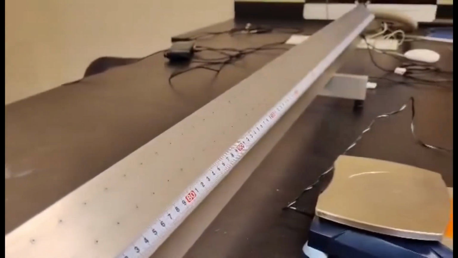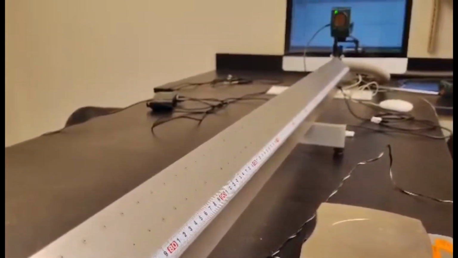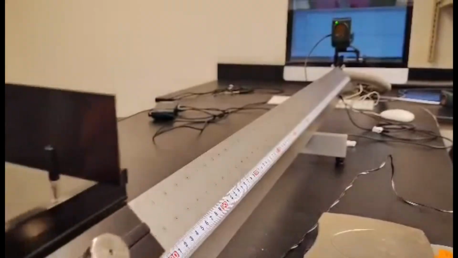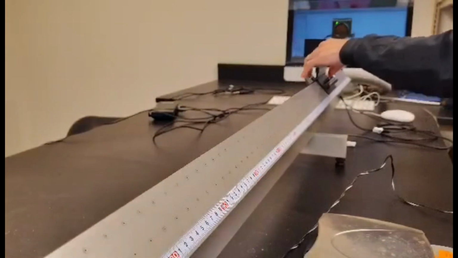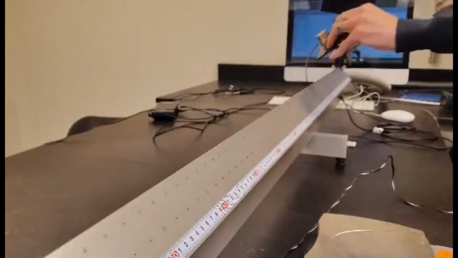Let me put the camera on the stand. Alright. We should check that the track is level. It should be since I didn't touch it since my last experiment.